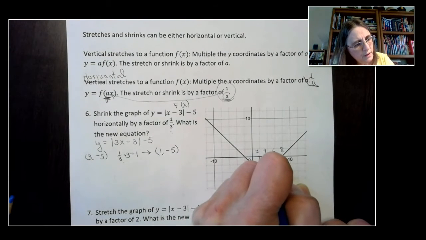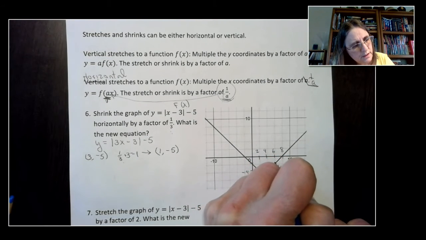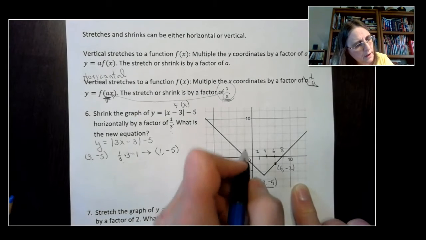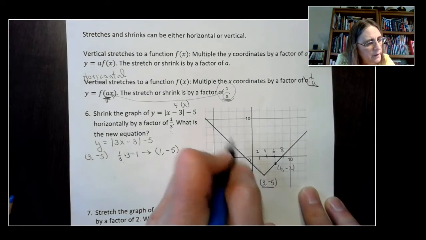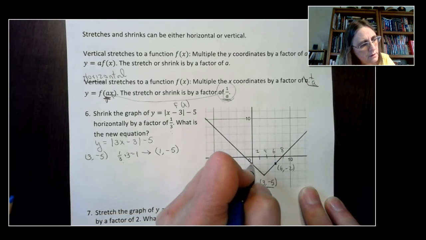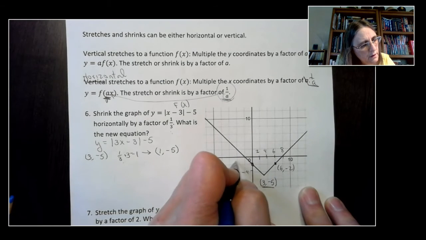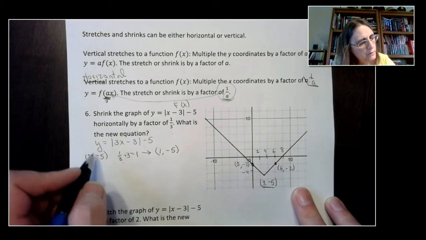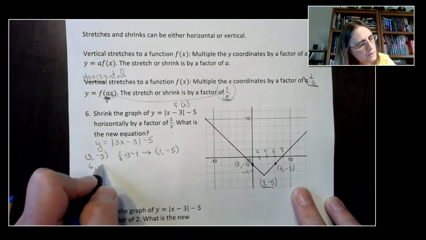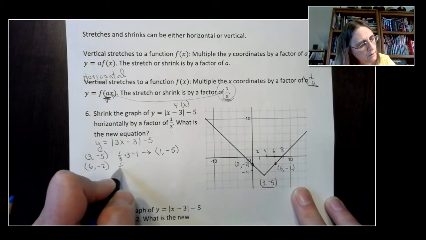Let's look at another point. Let's look at this point, 6, negative 2. And what would be another good point here? 0, negative 2. And let's do the same thing to those. If we start with 6, negative 2, I'm going to take the x coordinate and multiply it by 1/3.